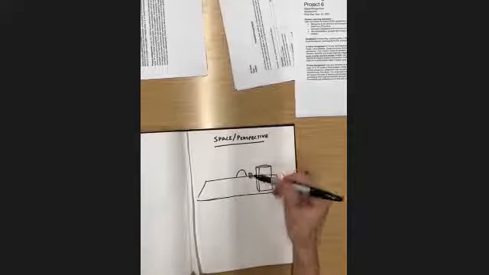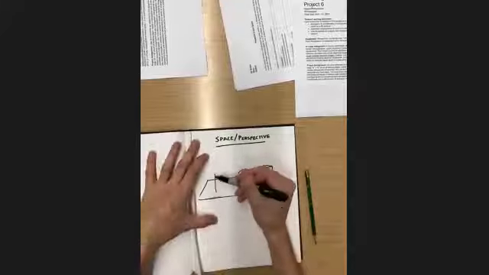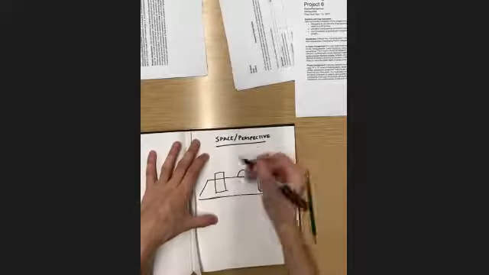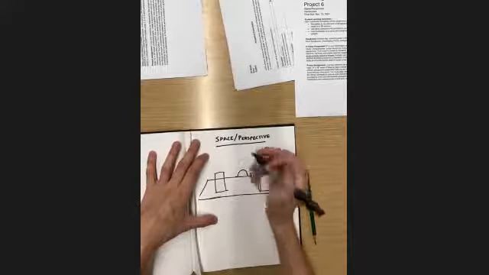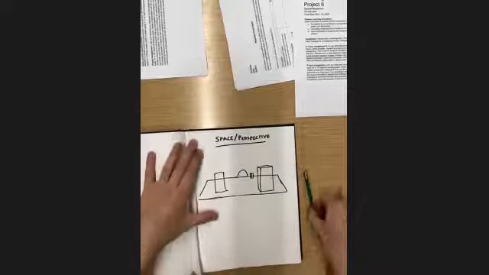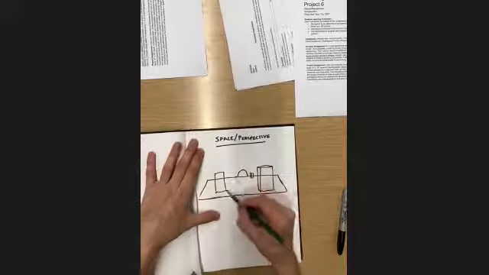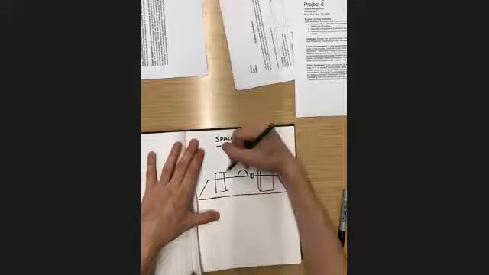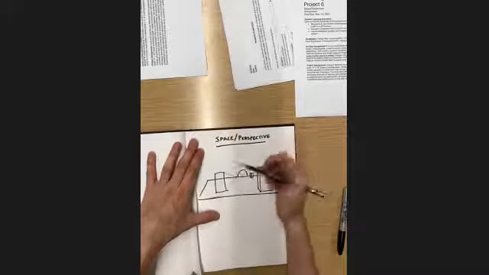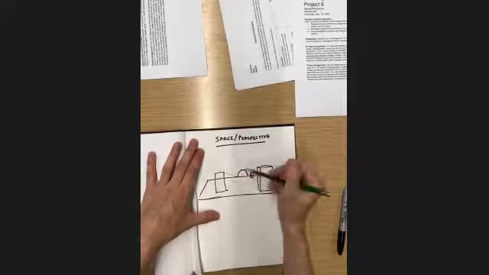A really easy way to set this project up is drawing a series of shapes in composition and then applying a vanishing point. Let's say my vanishing point is here. And then drawing either with a ruler or just by eye lines back to that vanishing point on the horizon line.